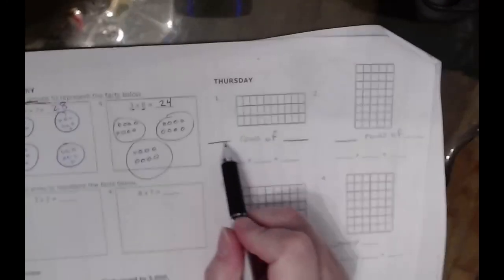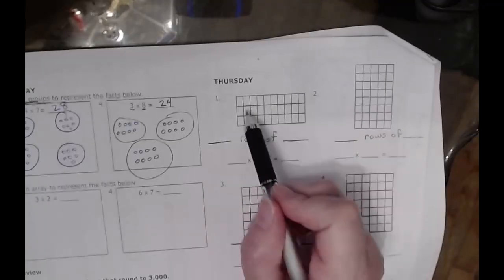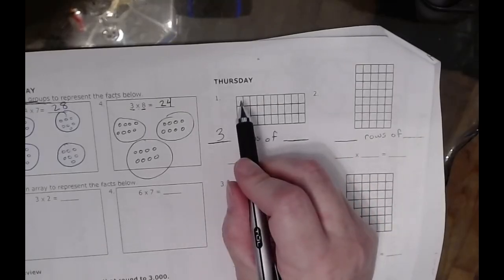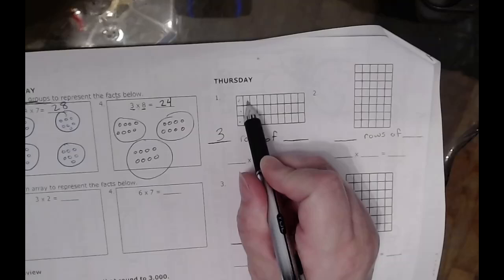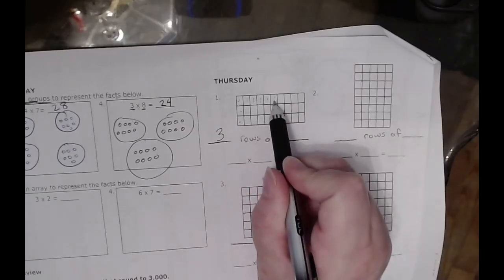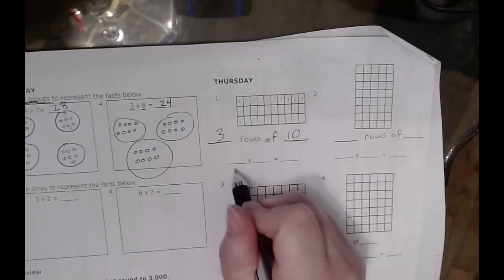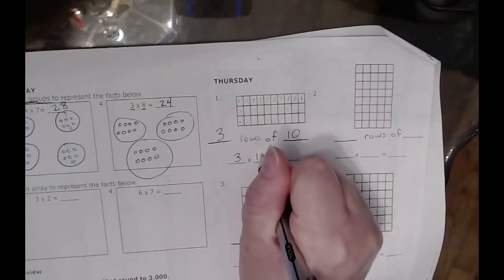Coming over to Thursday, we're doing more arrays. Blank rows of blank. How many rows? 1, 2, 3. How many are across? So how many columns do we have? 1, 2, 3, 4, 5, 6, 7, 8, 9, 10. So then to make a multiplication problem, they would say 3 times 10.